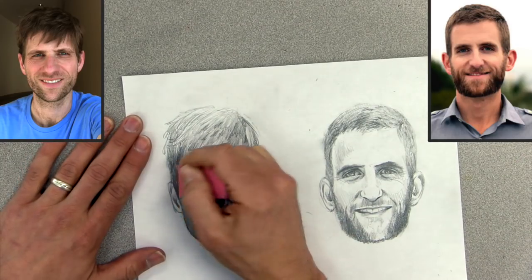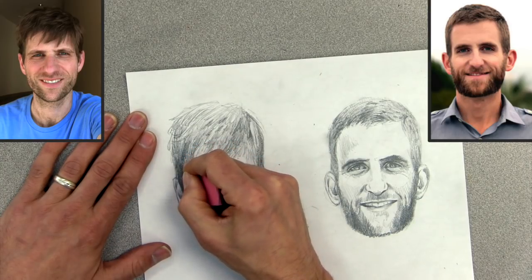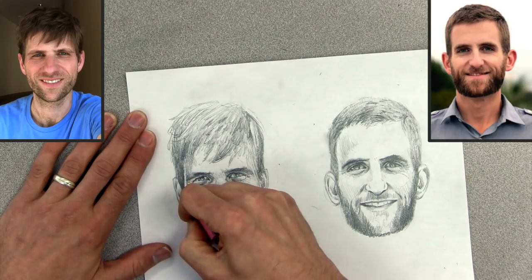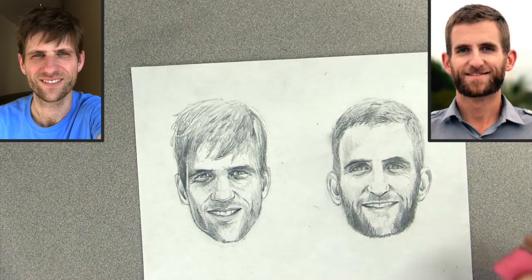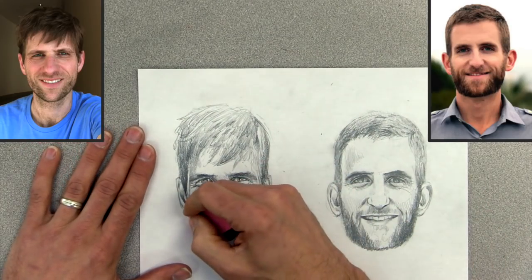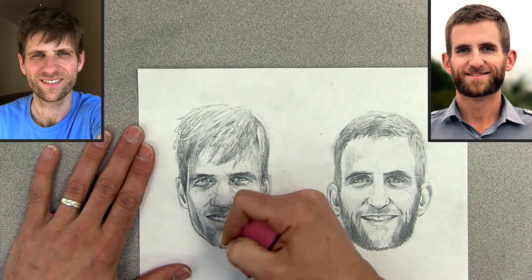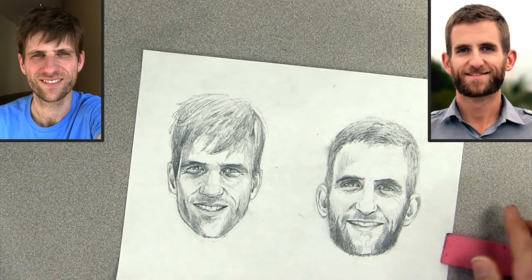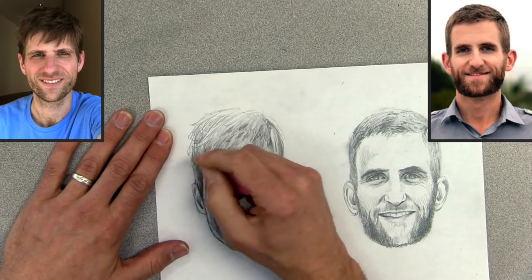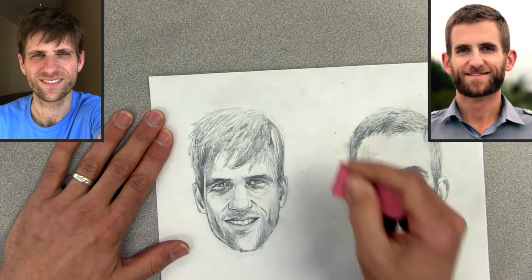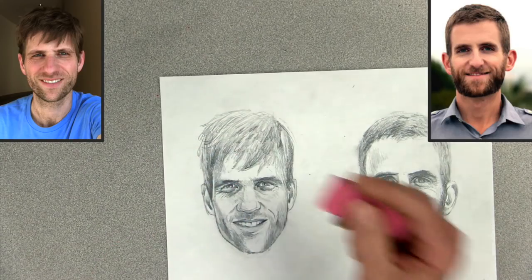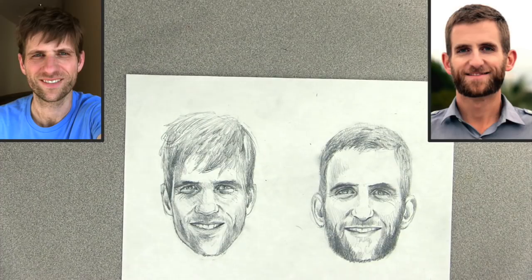See, so I'm going to take a line right here, then right here, just right along this edge. It just adds a three-dimensional look, just adds another little edge with a different light hitting it. So then I'll do the same thing on my hair, maybe right here, just add that little bit. And do the same thing on Ben.